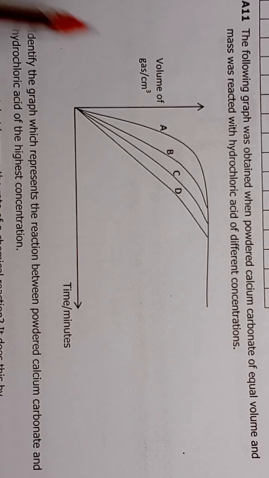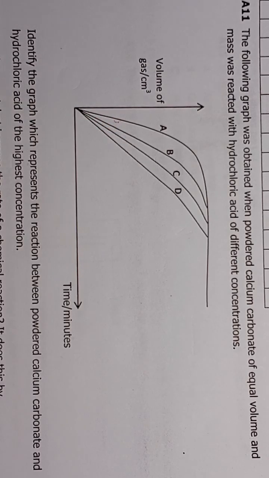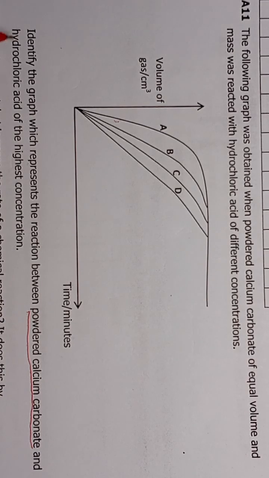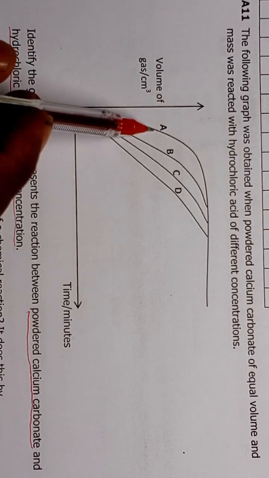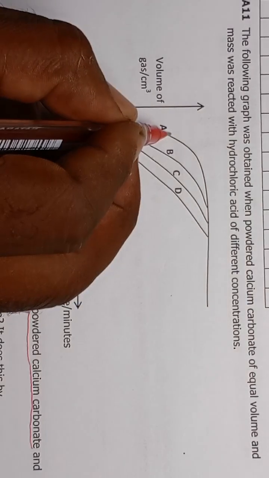So we have 4 graphs: graph A, graph B, graph C, graph D. Identify the graph which represents the reaction between powdered calcium carbonate and hydrochloric acid of the highest concentration. So that simply means that these 4 graphs, they are different concentrations. So now here the answer is A.